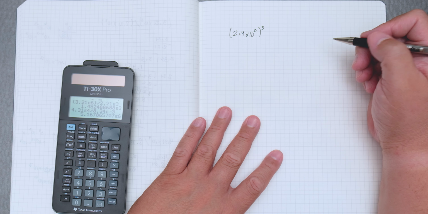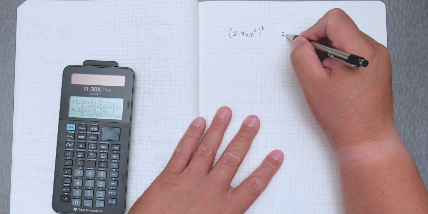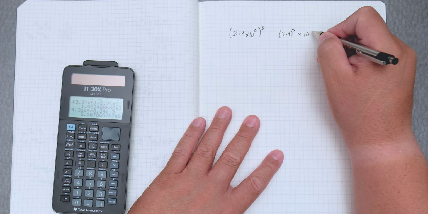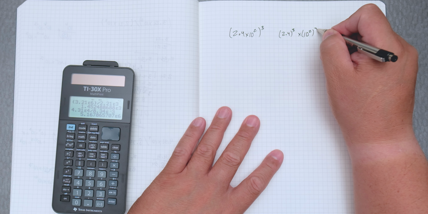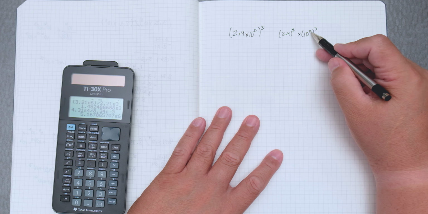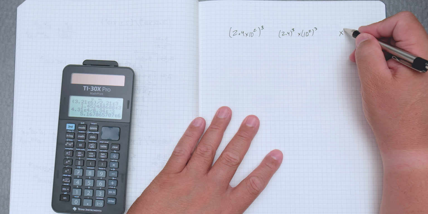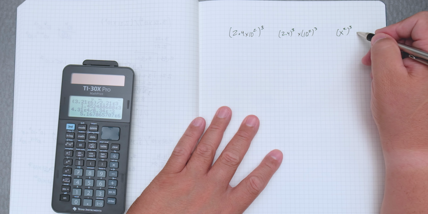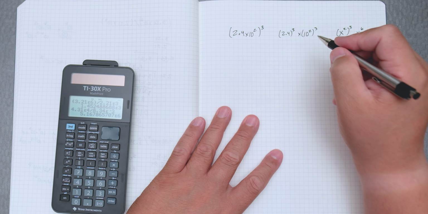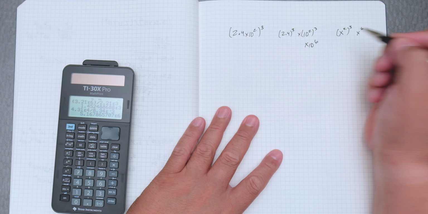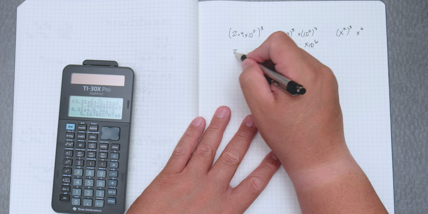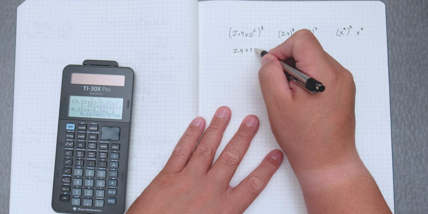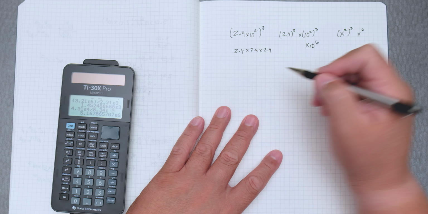Okay, so that's like 2.4 to the 3rd times 10 squared to the 3rd. Now this is x squared to the 3rd. When we have this, we multiply the powers. So this is times 10 to the 6. We got that. But 2.4 to the 3rd is 2.4 times 2.4 times 2.4.